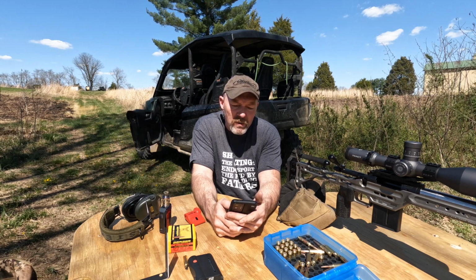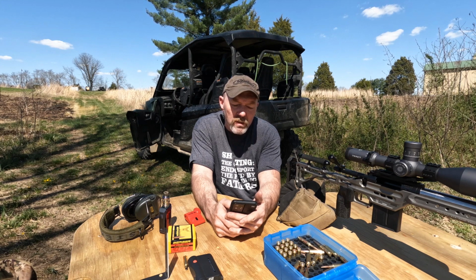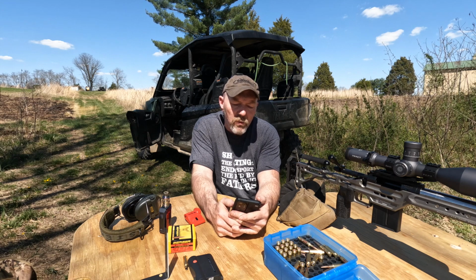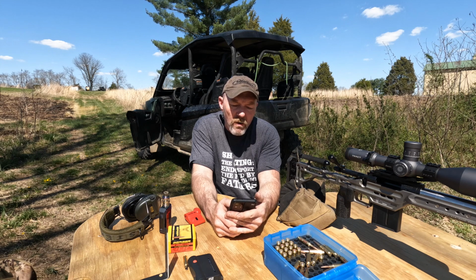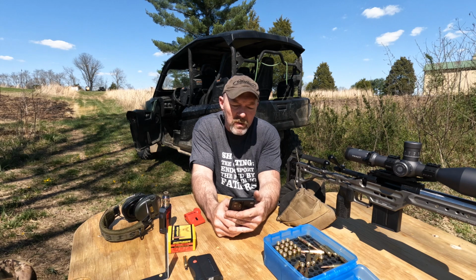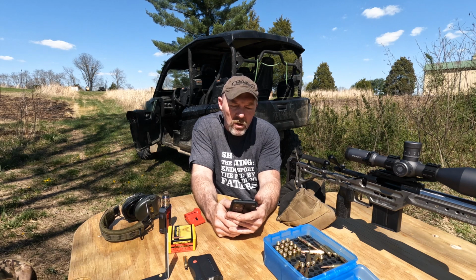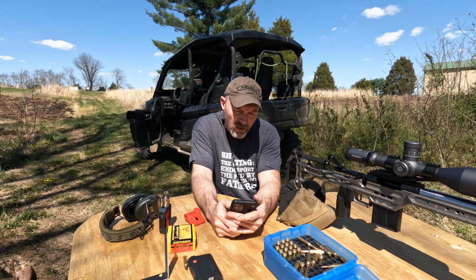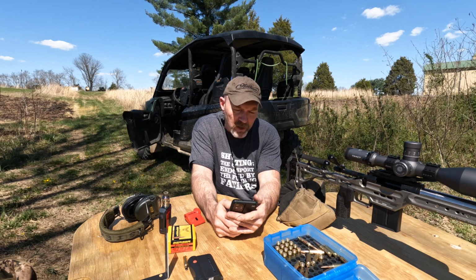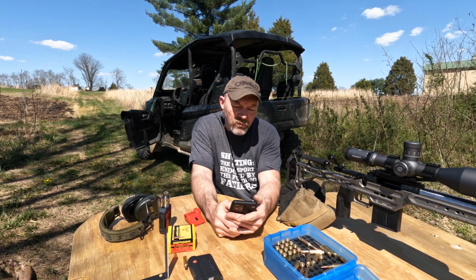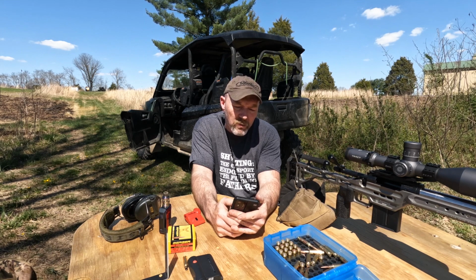42.5 grains. Feet per second average is 2946. ES 6, SD 2.8. Shows some promise there. 42.7 is the 3-shot group. Again, I had a bad primer on this, or bad load. 42.7 grains, average is 2936. ES 14, SD 7. And that's a 3-shot group.